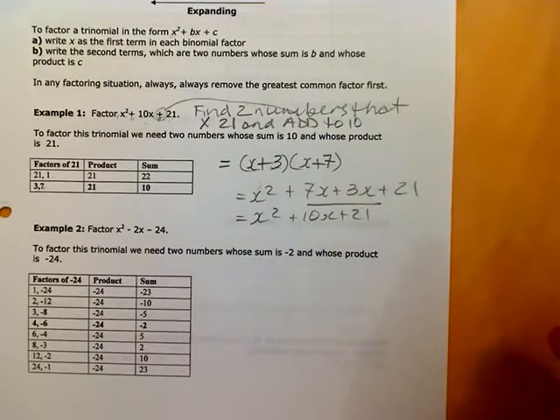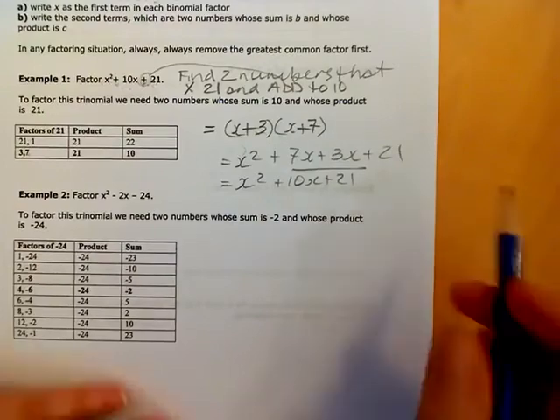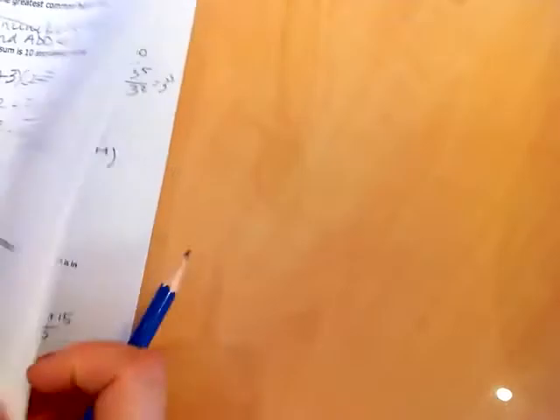Ta-da! You're done. So we do need to practice a little bit more, so I just want to say, hang on just one second, I just need to see something.